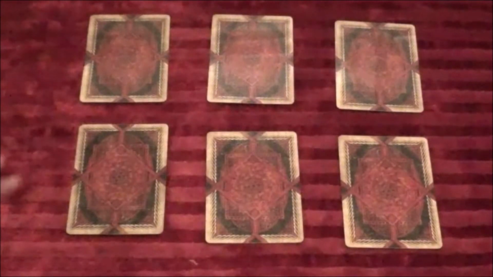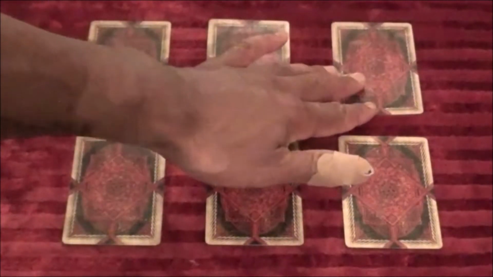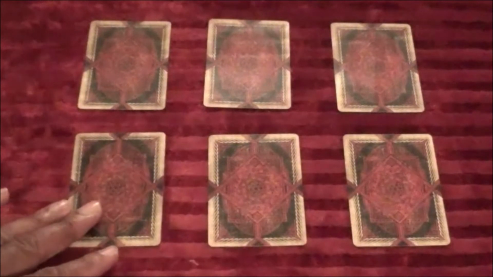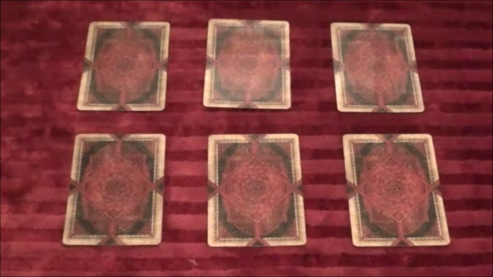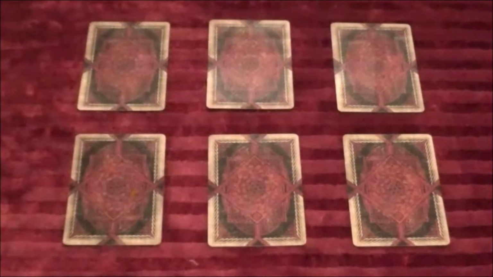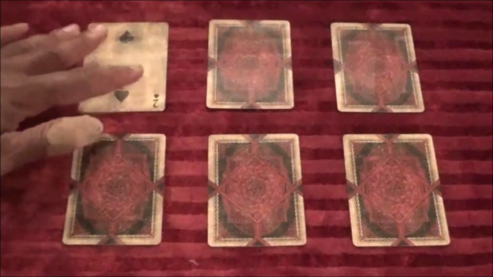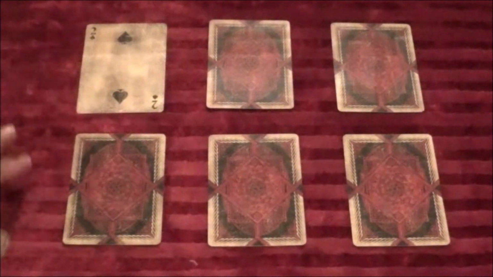Okay, so now remember we have Joanna, who is a professional card reader. She wants to know about her idea for an oracle card deck, and she wants to know about putting it out into the marketplace. In other words, would it be something that would interest people to purchase, right? Okay. First card, situation. Here we have the same card from the last scenario. Here we have the two of spades.